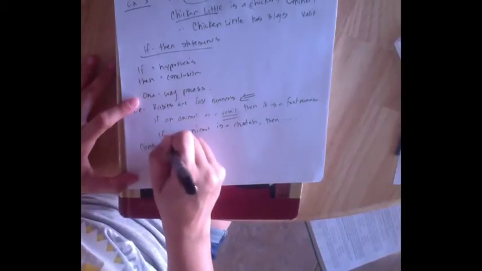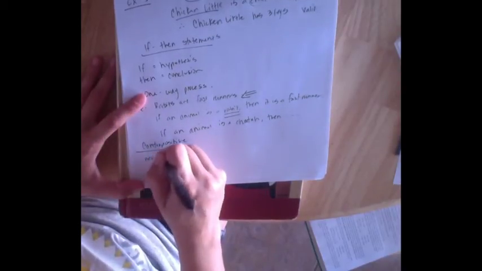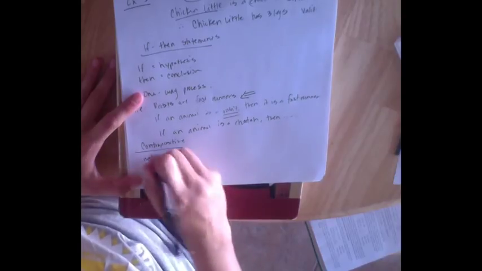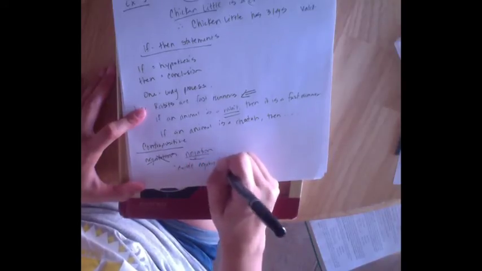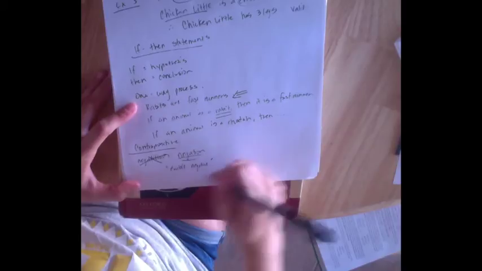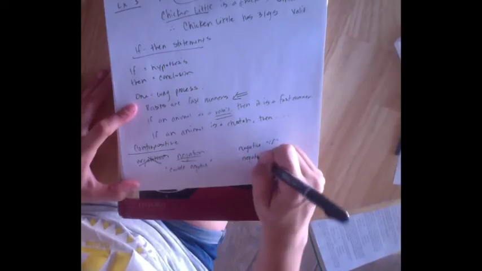Contrapositive is a negation of an if-then statement. Negation. All right. How we do this negation is we do basically a double negative. So we do a negative if and a negative then. Okay. So let me show you an example of a contrapositive.